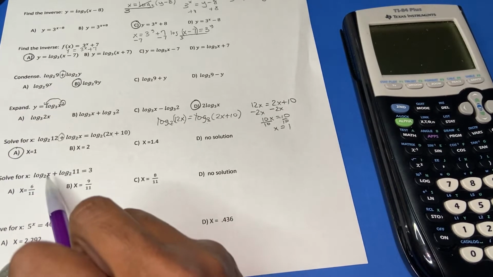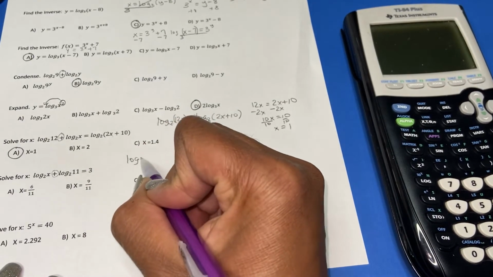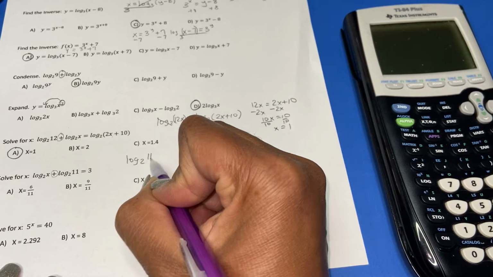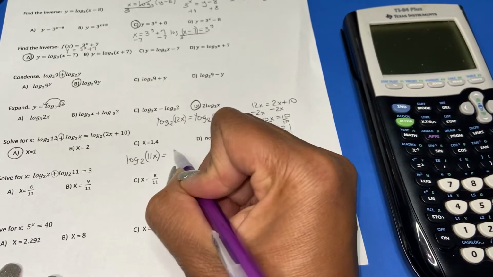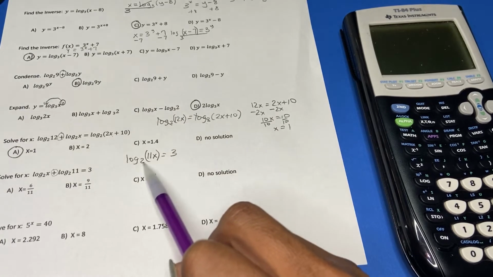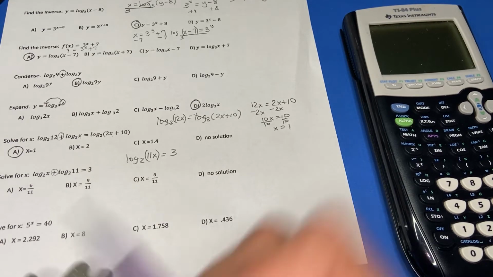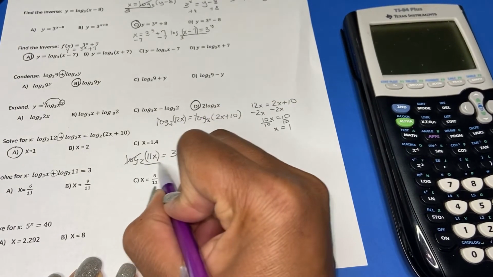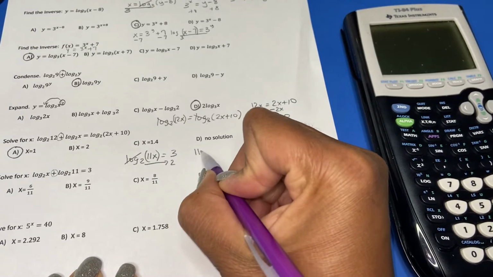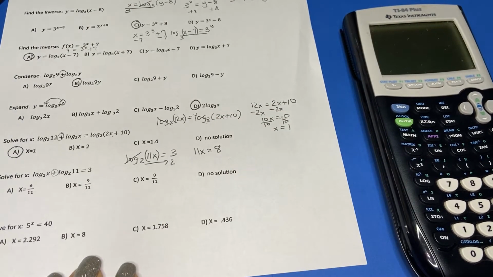Next question. I see a plus sign on the same side. So I would condense that to 11 times x. This expression is already isolated, so in order to get the x by itself, I would rewrite it into exponential form. So drop the log, roll the 2. 2 to the 3rd power is 8.